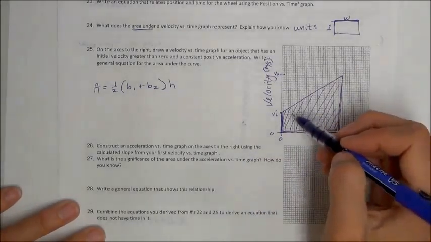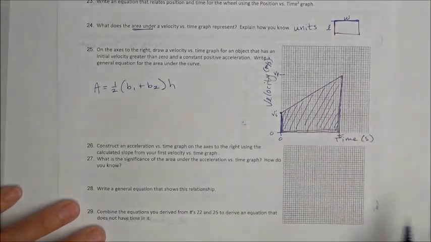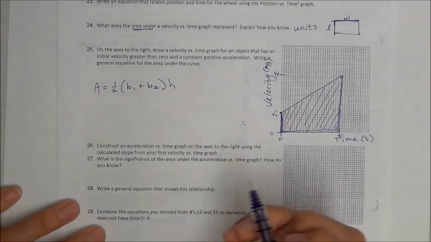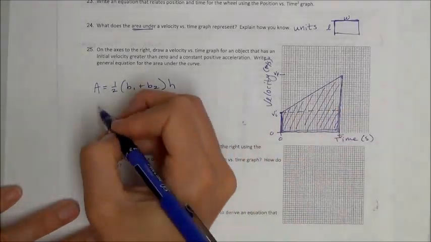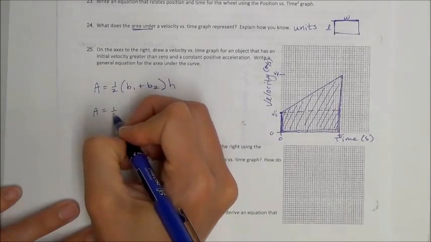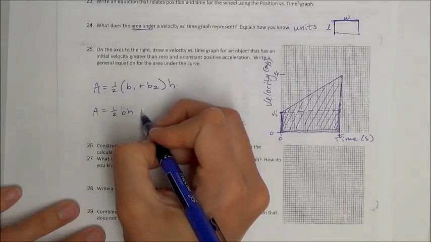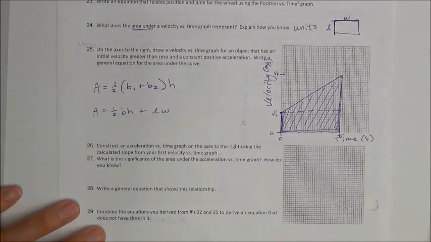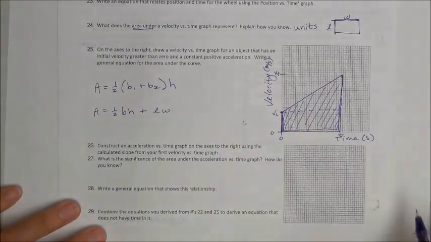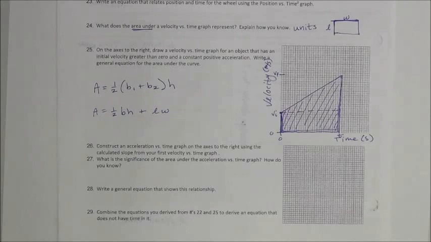And you guys can plug in the appropriate things that represent those. Or you can think about it as a triangle and a rectangle. So you could have area equals 1/2 base times height for the triangle, plus length times width for the rectangle. And then you could plug in the appropriate physics terms on that one.